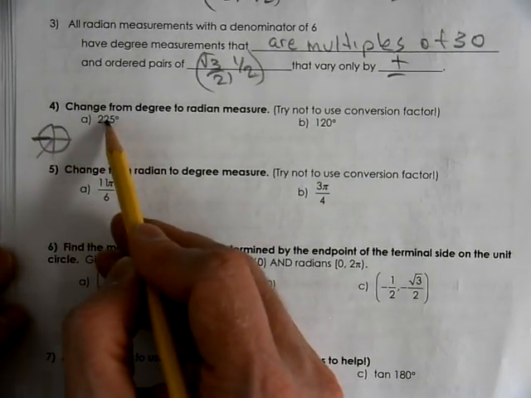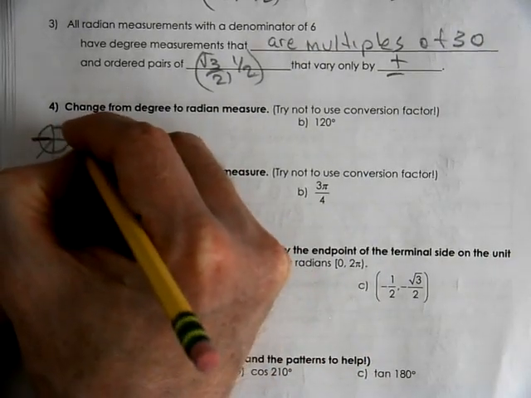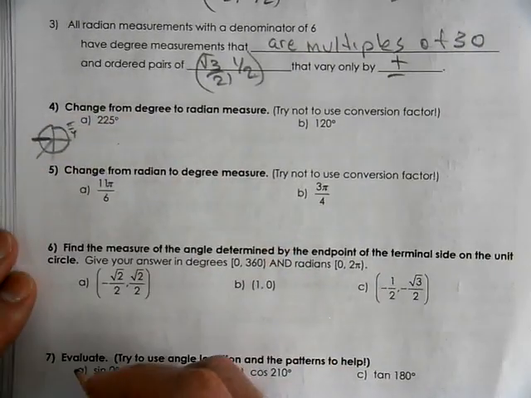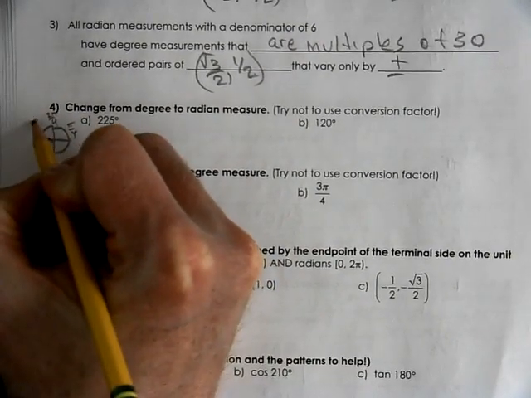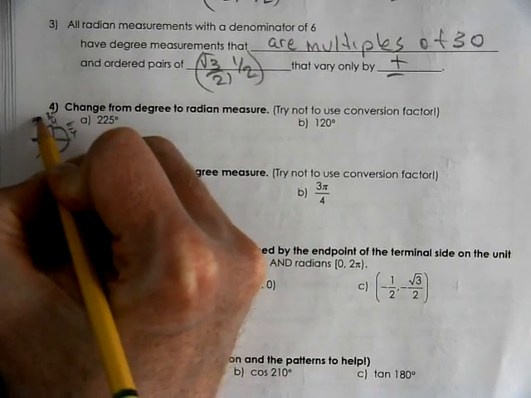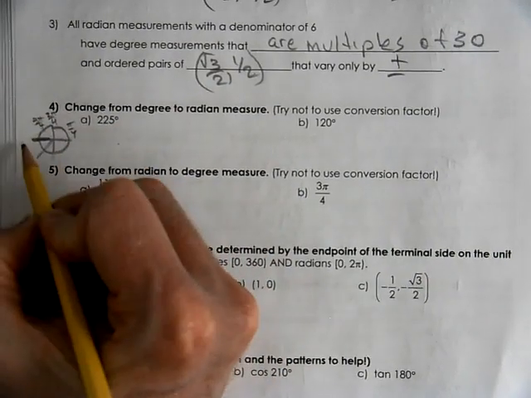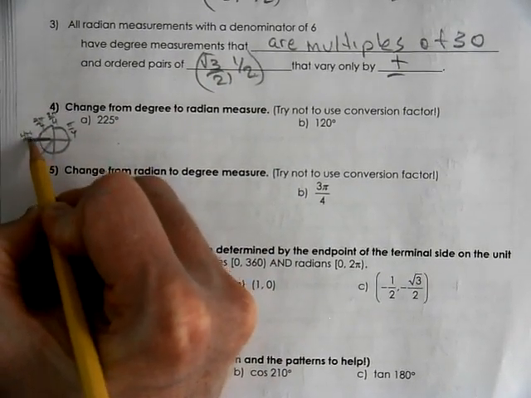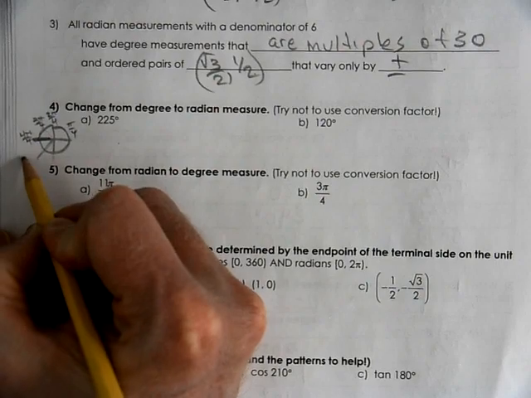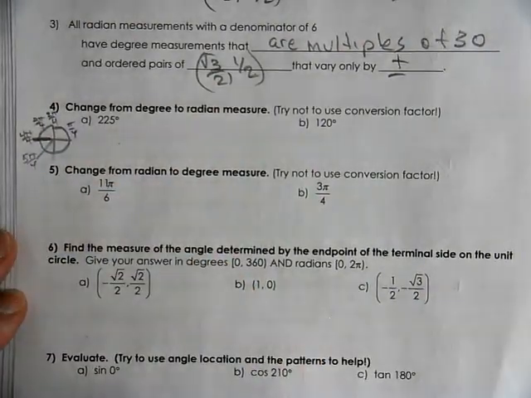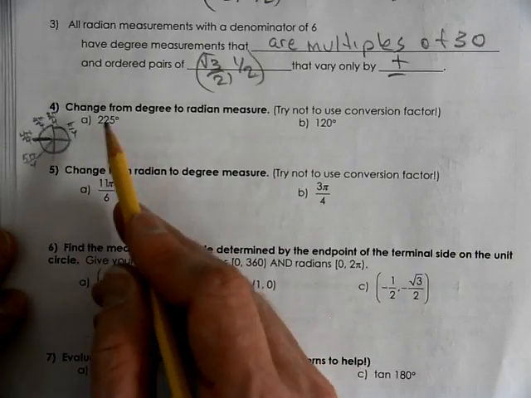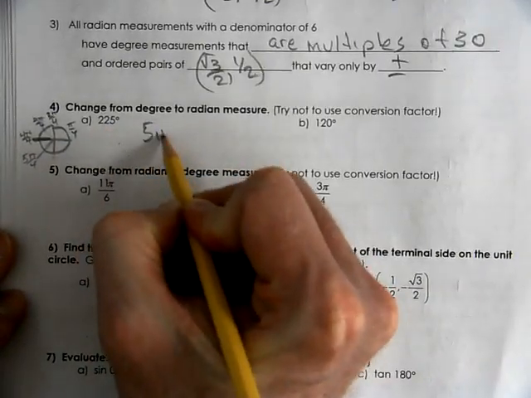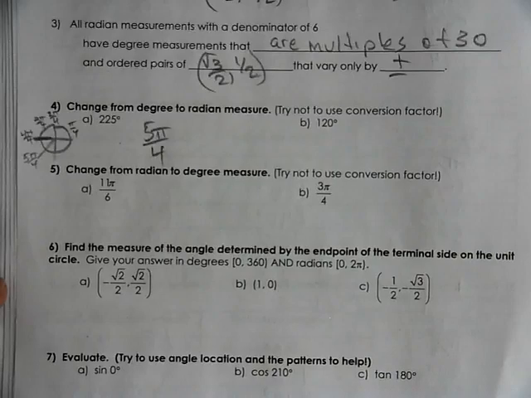That gives you 225. So it's in the 45s. It's made of pi over 4. This would be 2 pi over 4. This one here would be 3 pi over 4. Straight across would be 4 pi over 4. So this is clearly 5 pi over 4. That's the radian that goes in that direction. 5 pi over 4.